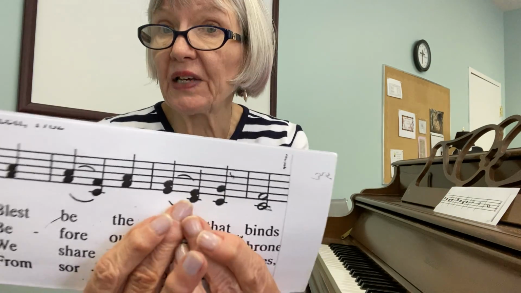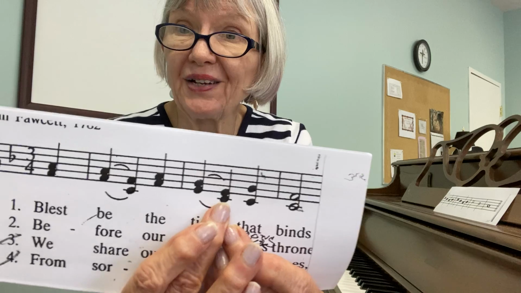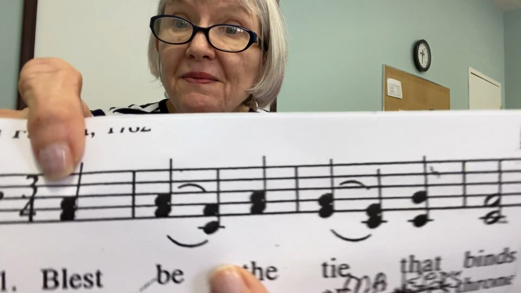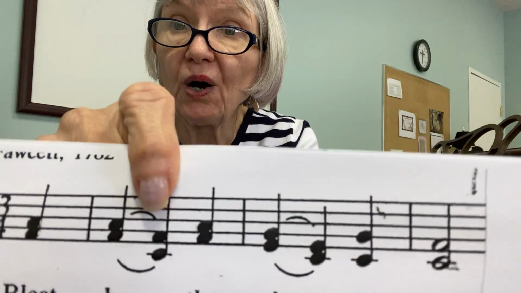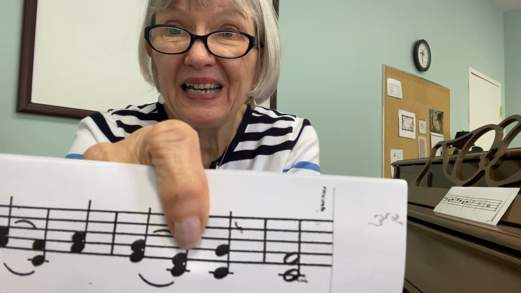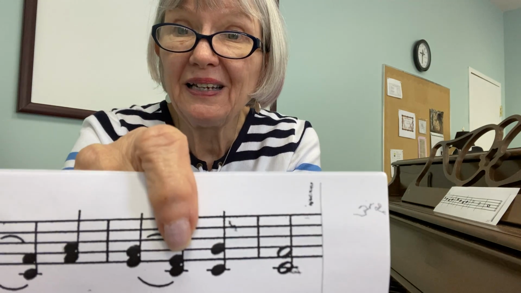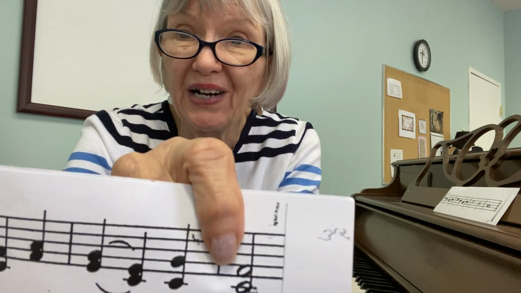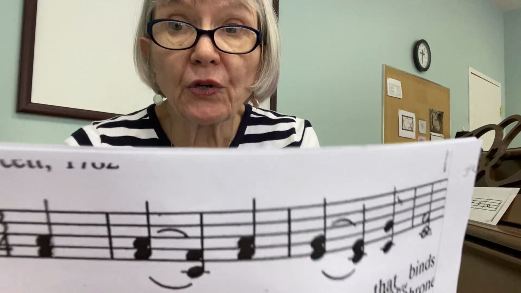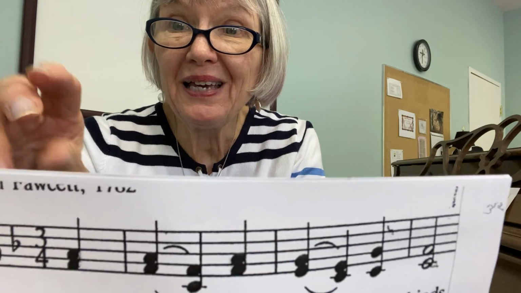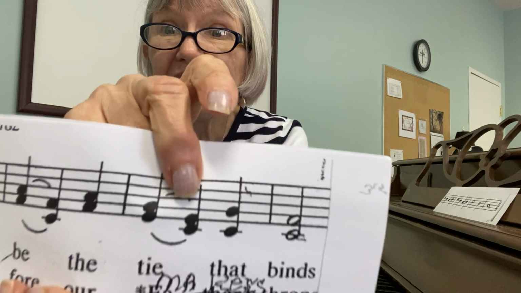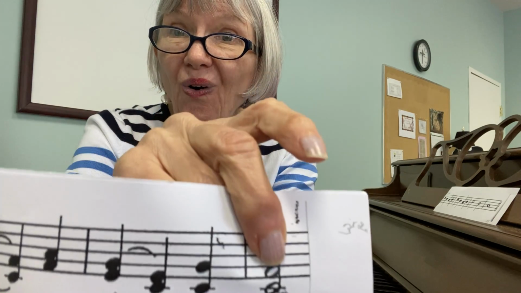When you're in the key of F, it's on the first line note. Let's go back to here and just name it. Mi, do, mi. Here's your re, and there's that ti leading tone. Ti, re, do. Now let's sing it. Here's your mi. Look at the top note. Mi, do, mi, re, ti, re, do.